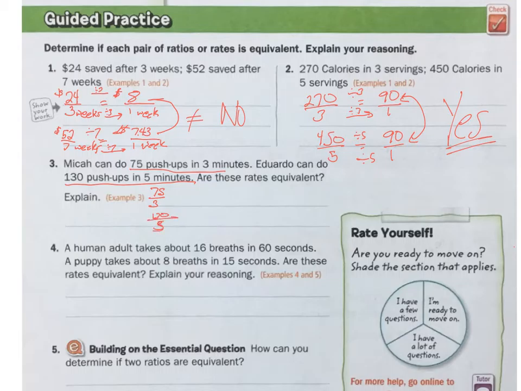That's a 5. There we go. All right, so let's get them down to 1 minute each. So this first one I divided by 3, that's 25. So Micah is doing 25 push-ups in a minute. Now let's see what Eduardo is doing. I got to divide each side by 5. Divide by 5, divide by 5. 130 divided by 5 is 26.